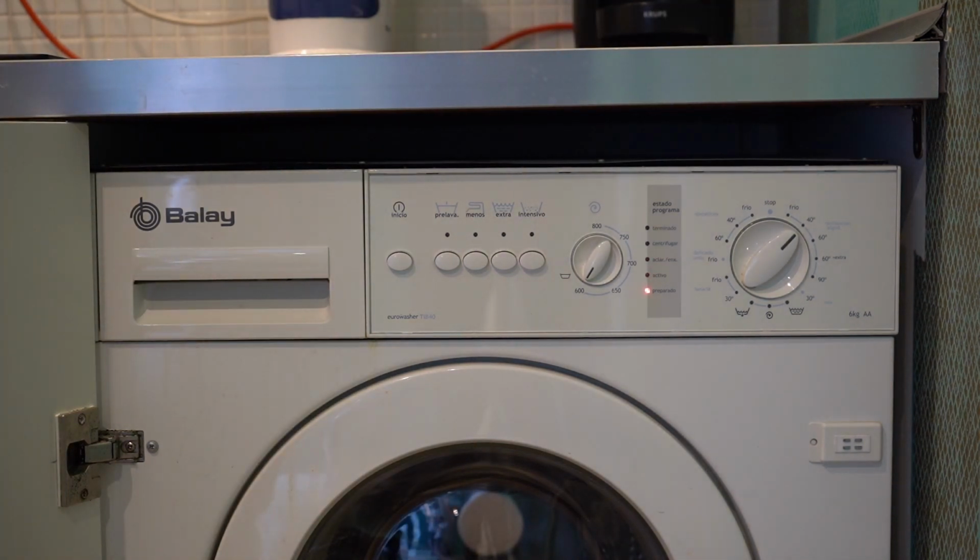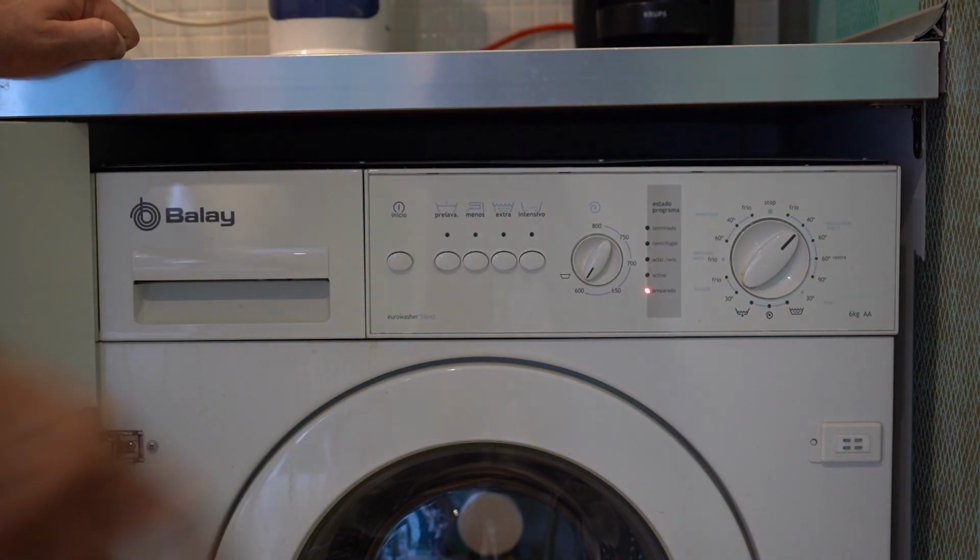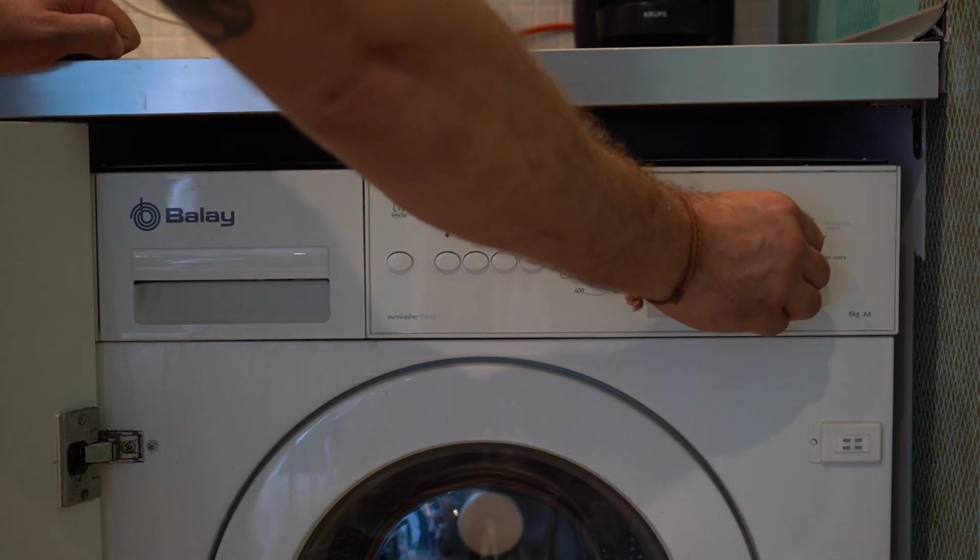Once your program is over, the washing machine will let you know. So feel free to come back, and it's time to grab all your clean laundry out of the machine. So for that, we will always recommend you to first switch it off. So go back to the top right wheel, put it back to stop.